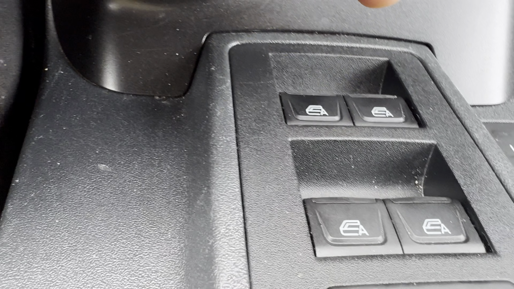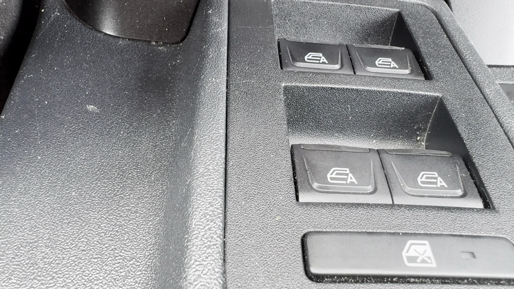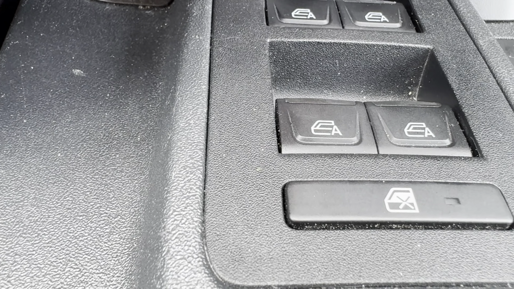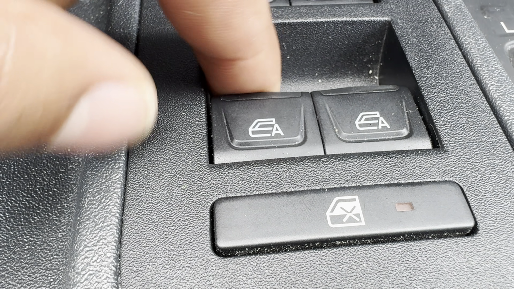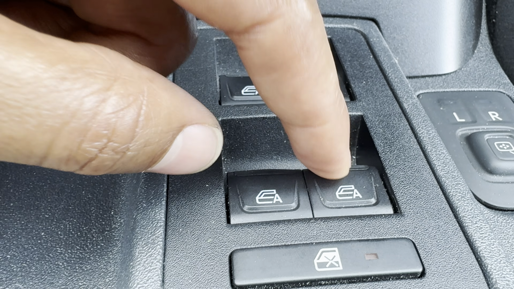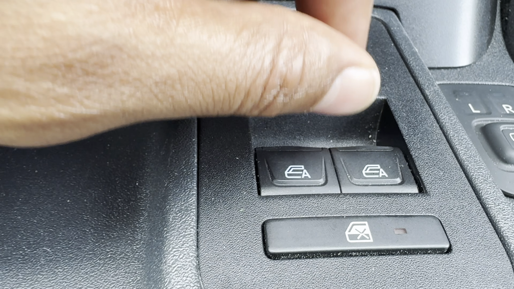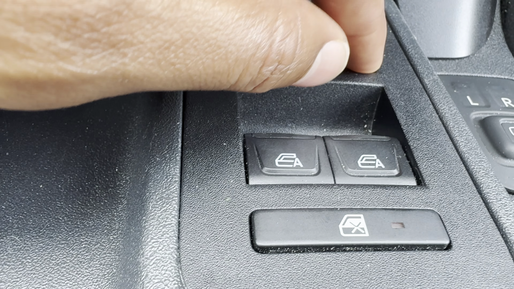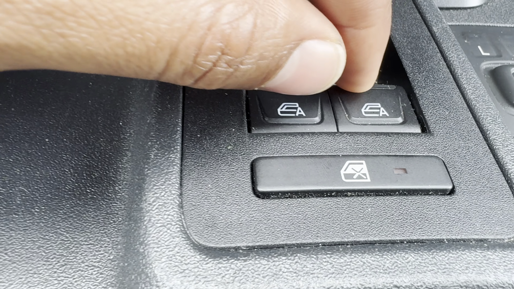Now, in order to lock the window so the passengers in the vehicle cannot open or close the windows, what I'll do is press this right here. And when that light is on, only the driver can open and close the windows. Only the person in the front seat who's touching these controls can open and close the windows. All right, so only the person using these controls can open it.